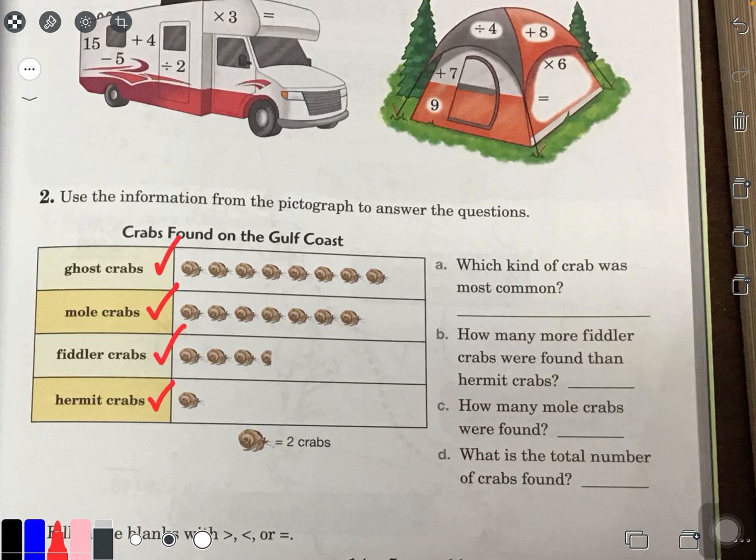I remember one year Mrs. Jones had a hermit crab in her classroom.